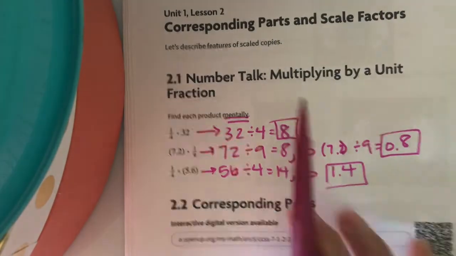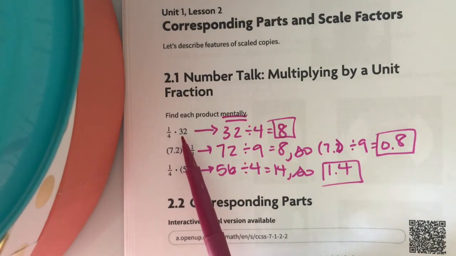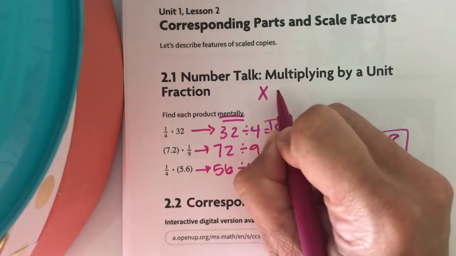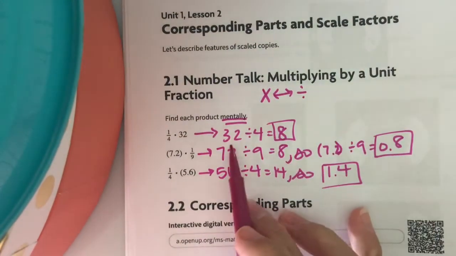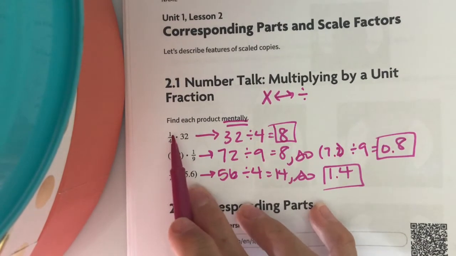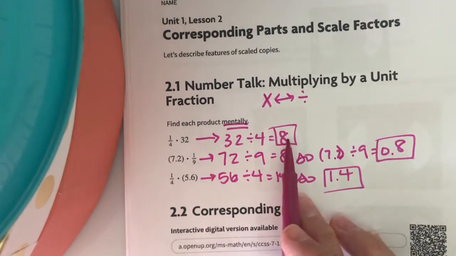All right, so let's review the 2.1. So mentally in my brain, I said 1/4 times 32. The opposite of multiplying is dividing. So the opposite of multiplying, right? The opposite is division. So I said, what's 32 divided by 4? Because there's 4 pieces, right? And a whole 1/4 would be 4 pieces. So 32 divided by 4 is 8. So 1/4 times 32 is also 8.